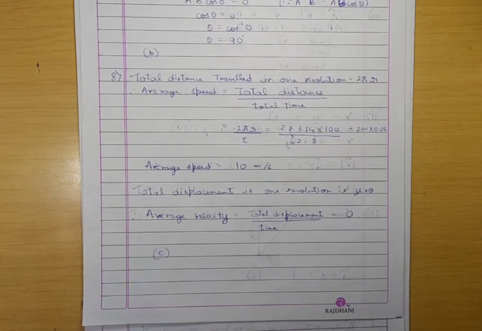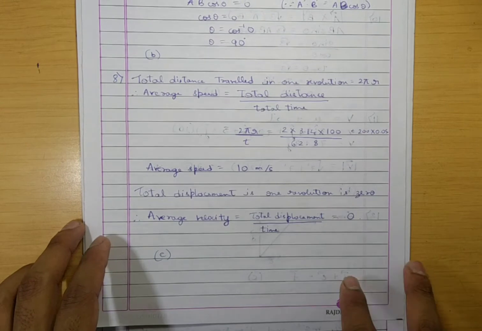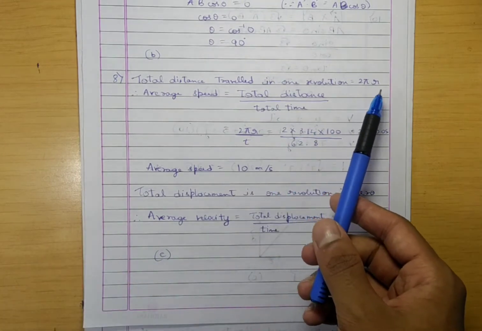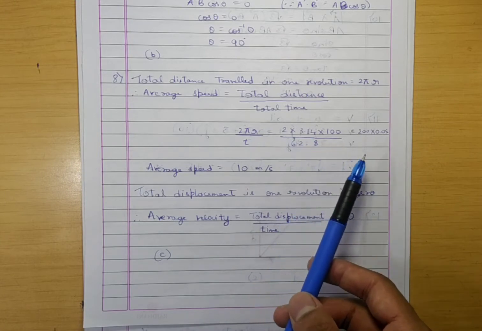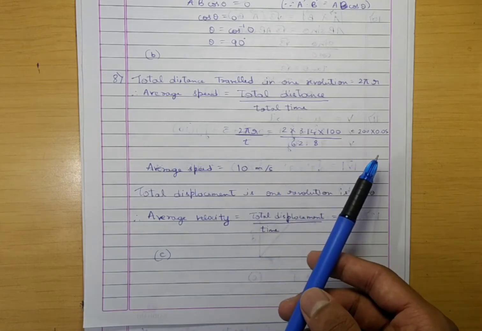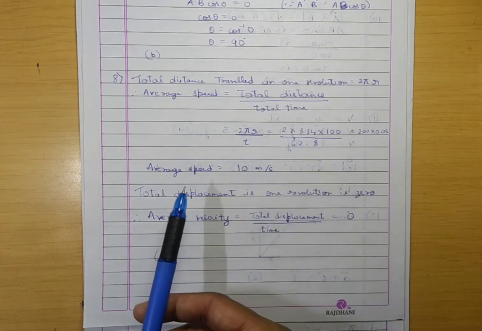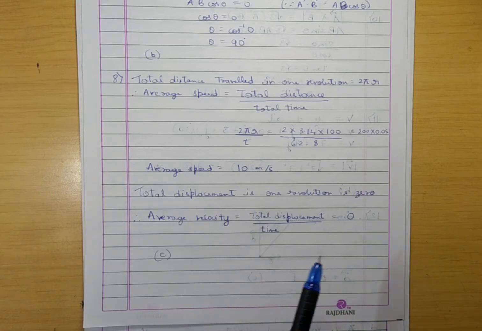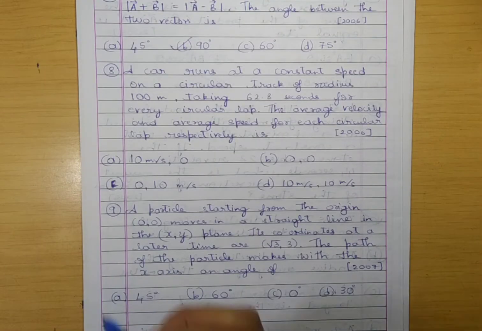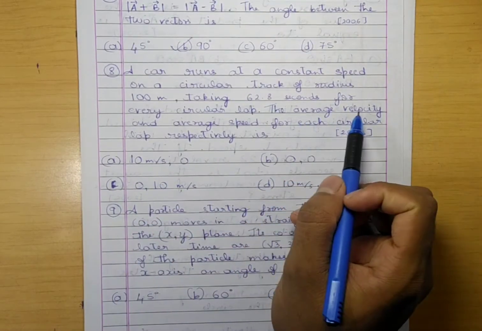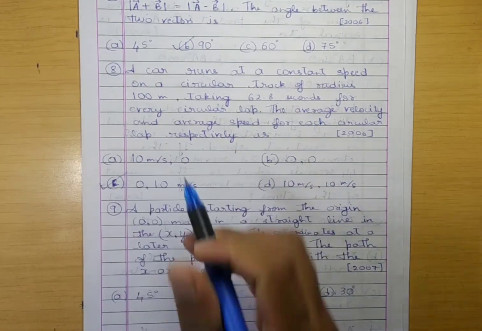Total distance travelled in one revolution is 2 pi r. Average speed is total distance by total time. So total distance is 2 pi r and time is 62.8 seconds. If we substitute the value of pi, we get 200.05 by 62.8, which is 10 meter per second. That is the average speed. But the total displacement in one revolution is 0. So therefore average velocity is 0. It is 0 is the average velocity and average speed is 10 meters per second. So option C.